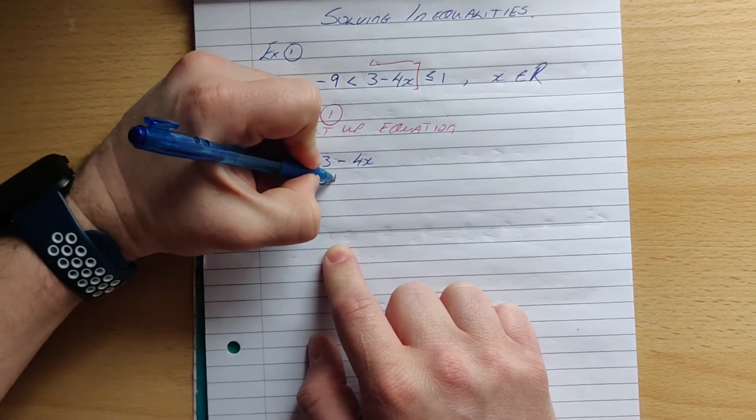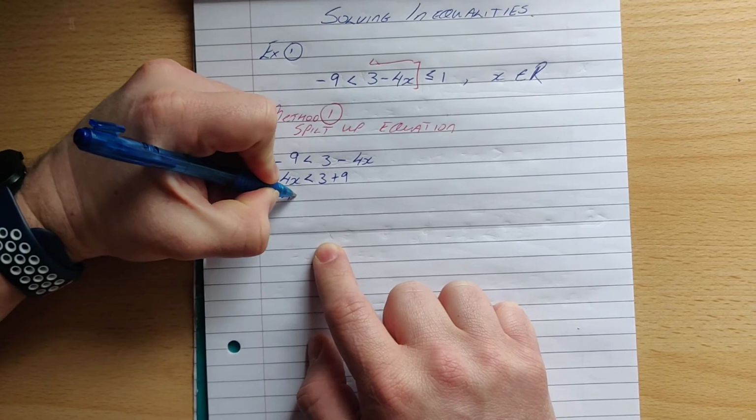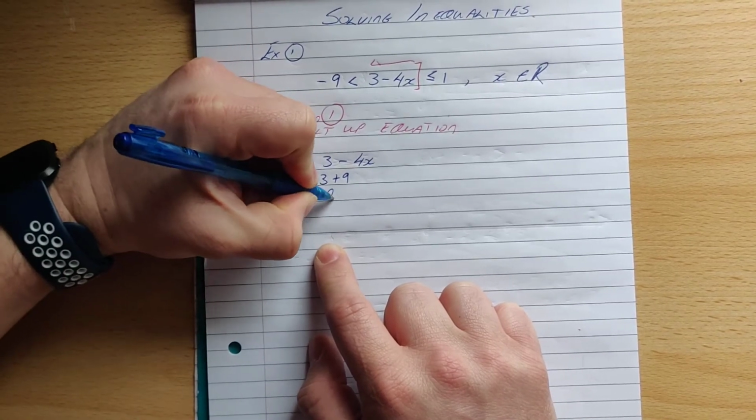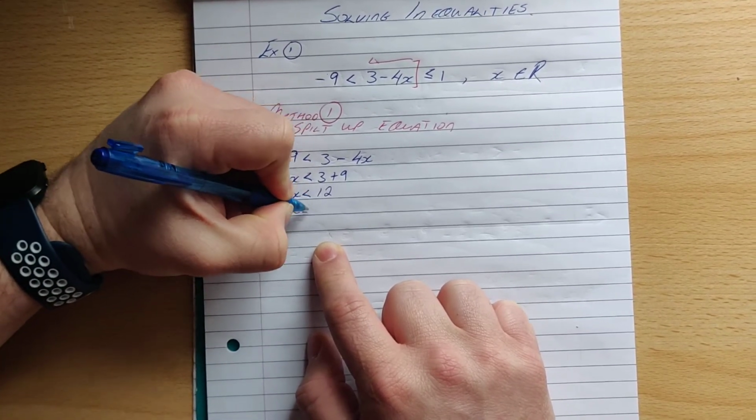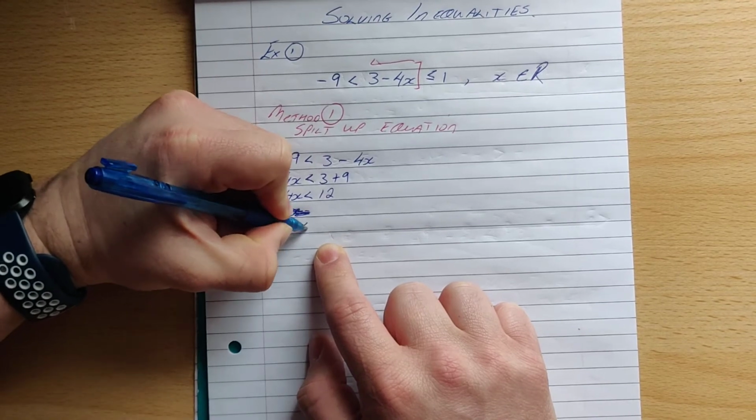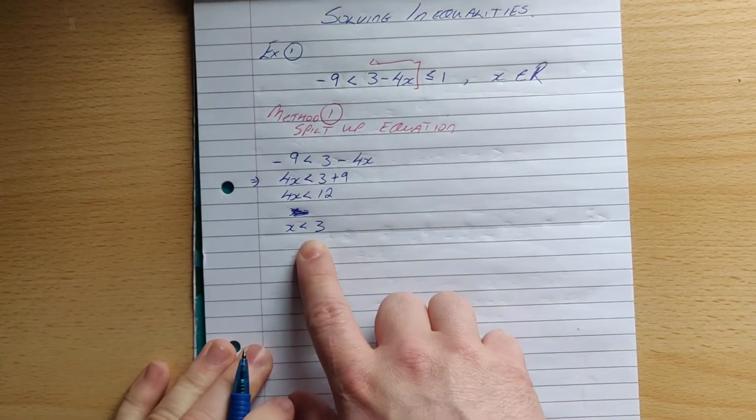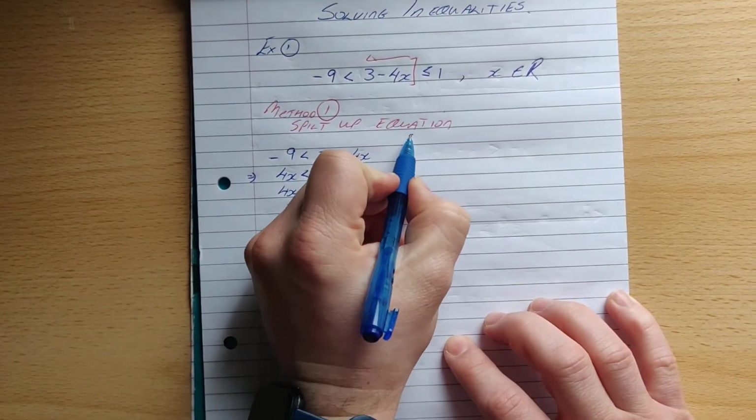9 comes across, plus 9. So we have 4x is less than 12. X is less than 3. Okay, so that's one section of it.